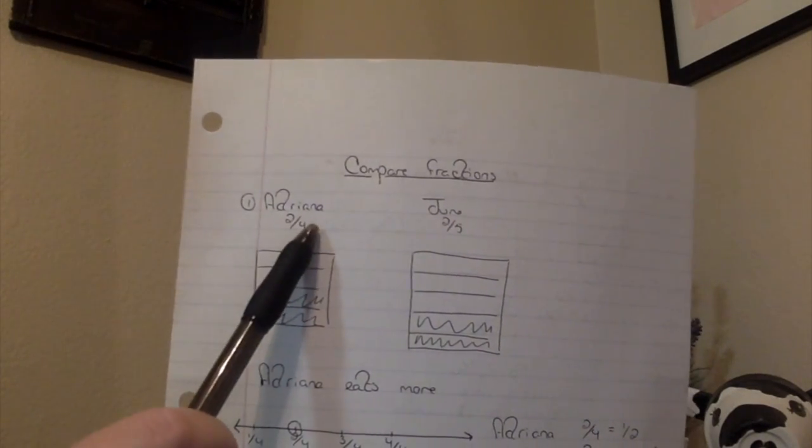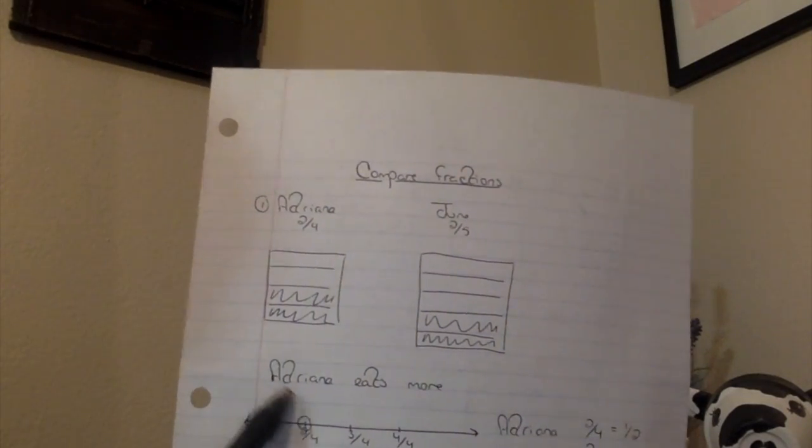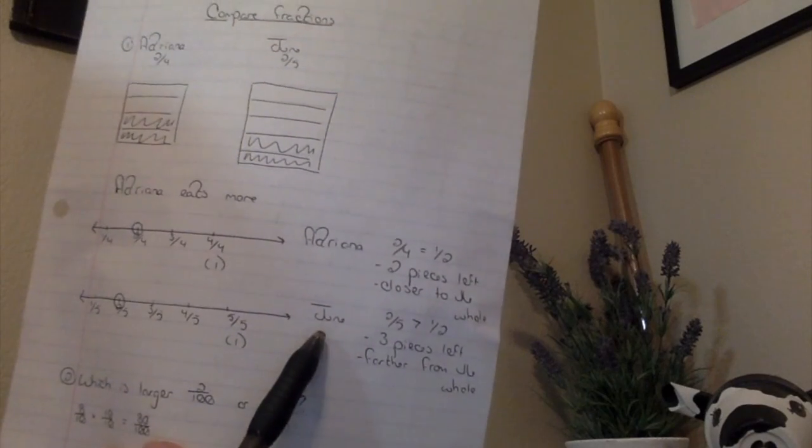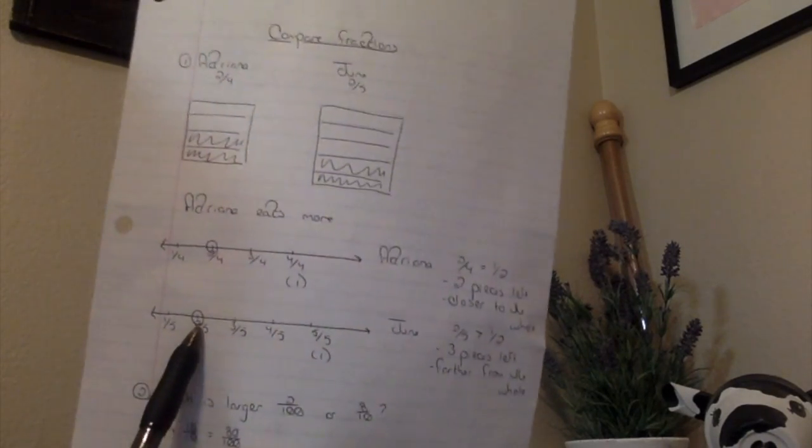You find what is half of the denominator, and what's half of the denominator is 2. So Adriana essentially eats half of her granola bar, whereas June, on the other hand, half of 5 is 2.5. So she eats a little less than half.